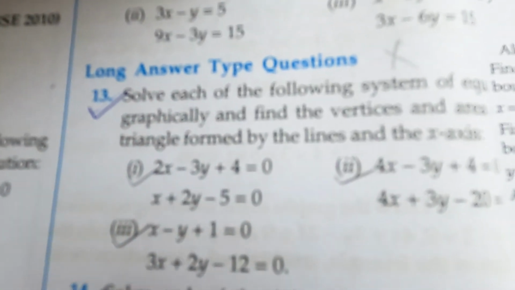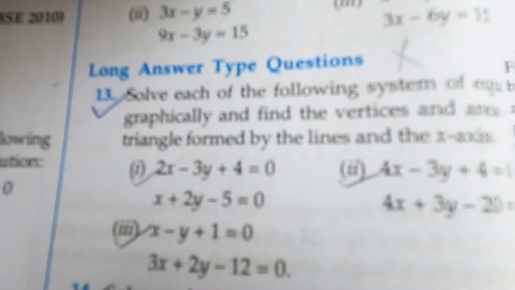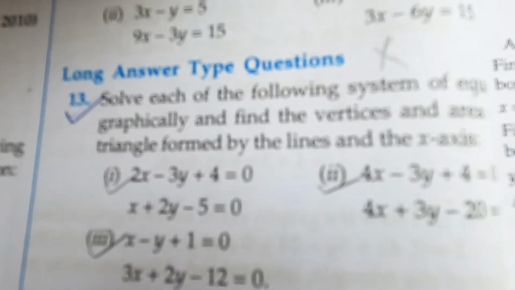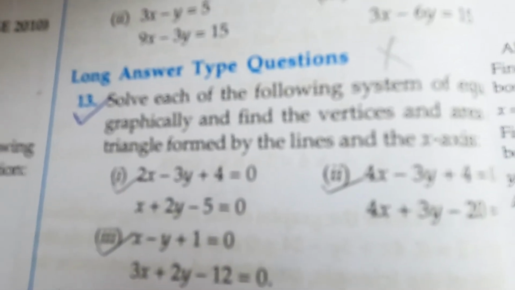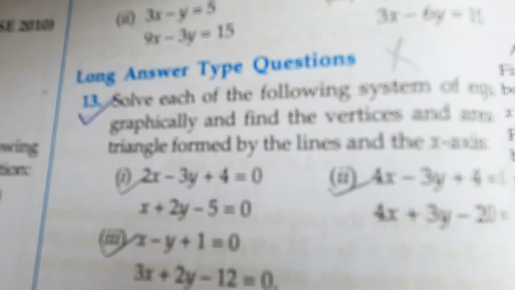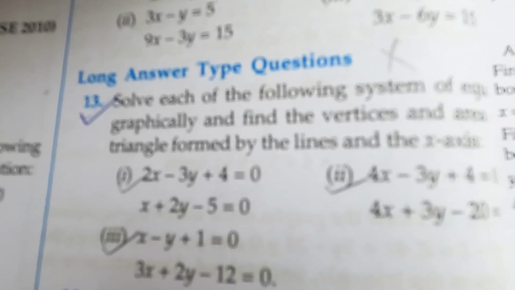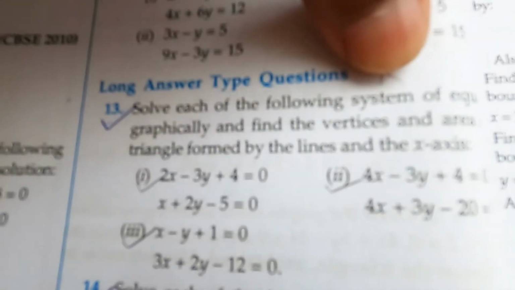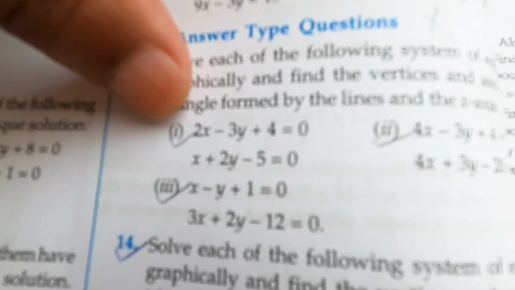In question number 13, solve each of the following systems of equations graphically. All right, so we have to solve graphically and find the vertices, and find the vertices and area of the triangle formed by the lines and the x-axis. So in this case we have question number 1. These are the two systems of linear equations, and we have to find the value of x and y.